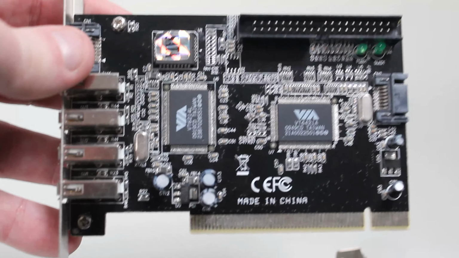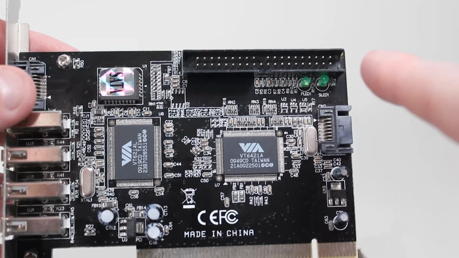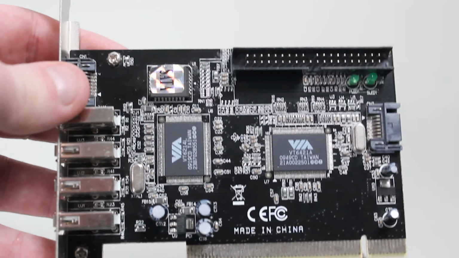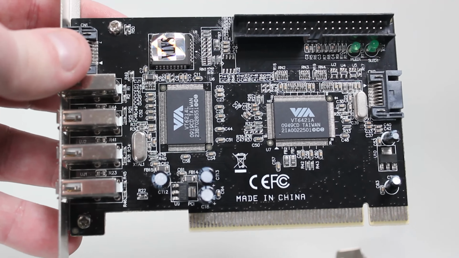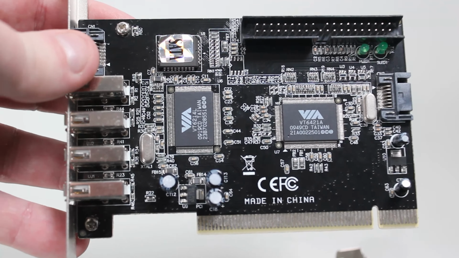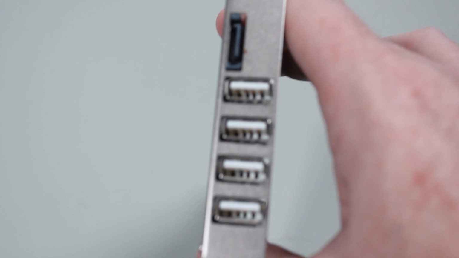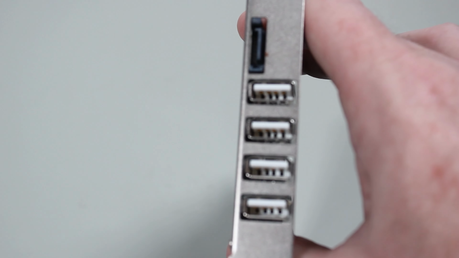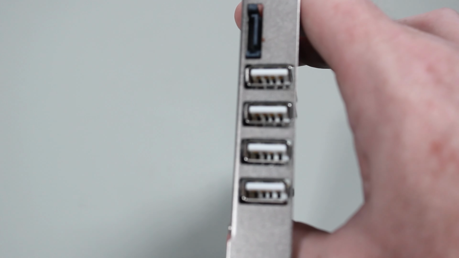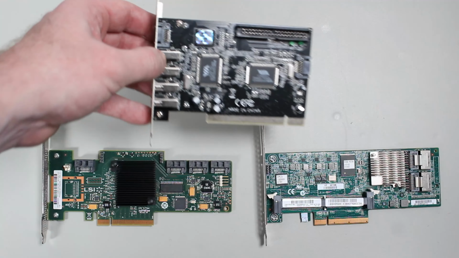Notice this expansion card has an IDE connector at the top. IDE-based hard disks have not been manufactured for a long time, so it is unlikely you will come across one. Notice all the SATA connectors on the side. Also, on the back of the card is another SATA connector and 4 USB connectors. Different expansion cards will have different connectors. It is just a matter of finding one that suits your needs and that your motherboard supports.